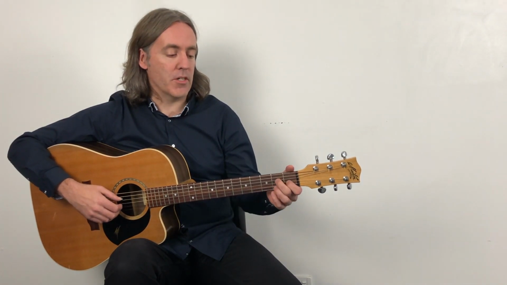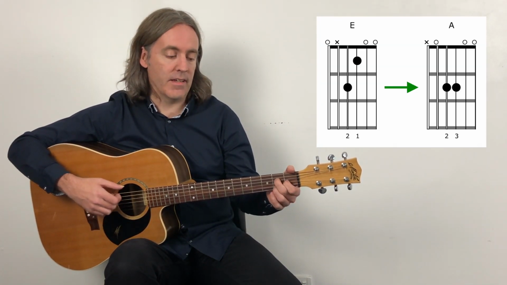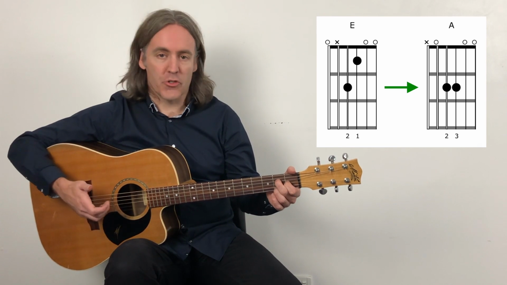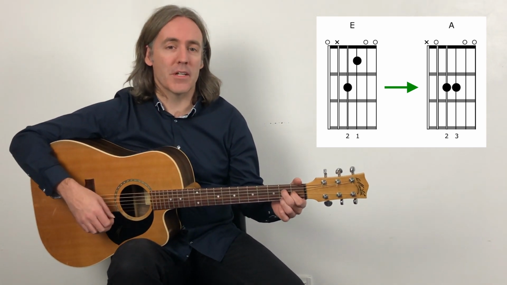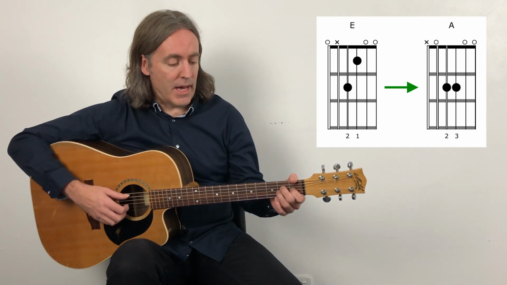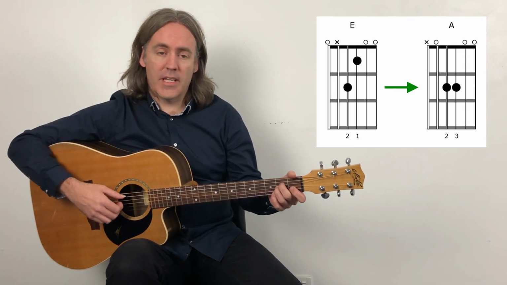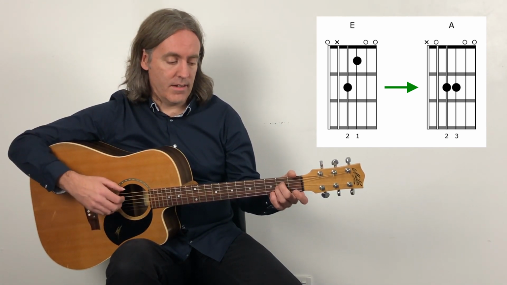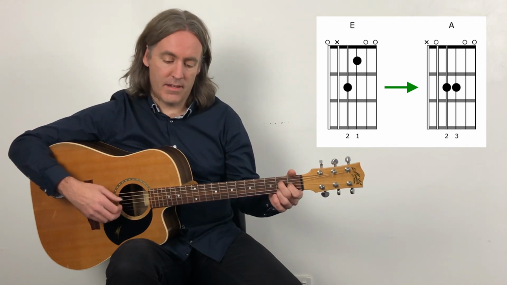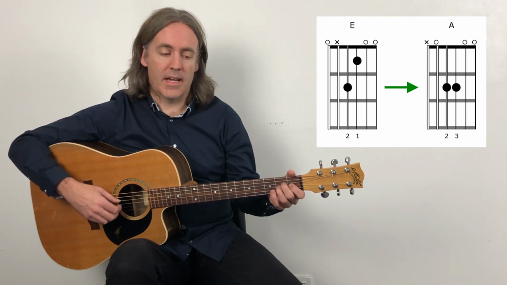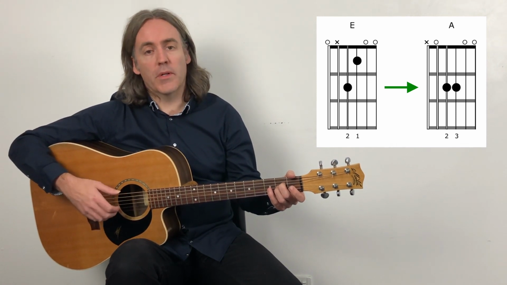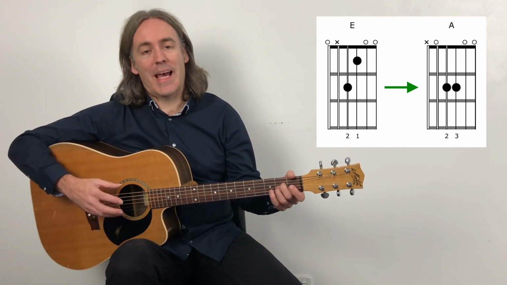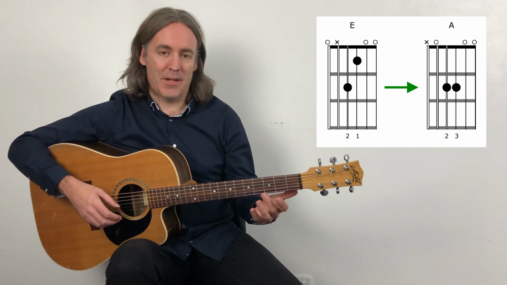So first off, you might just play the E, pick out or strum. Very free time again, don't worry about trying to keep a time signature here or anything like that. And to the A, E, and the A. Okay, then we could bring in notes like we were doing and add some melody to what's going on here.